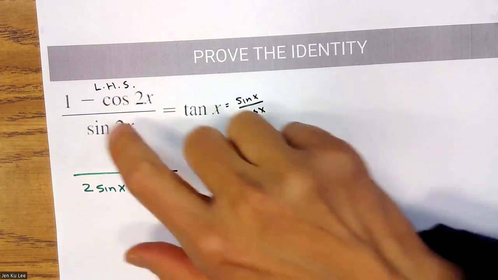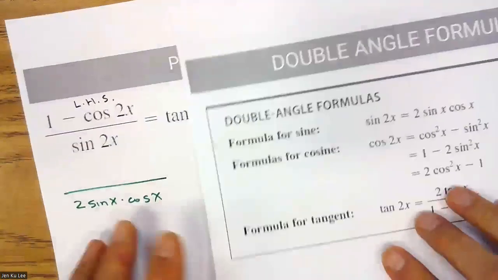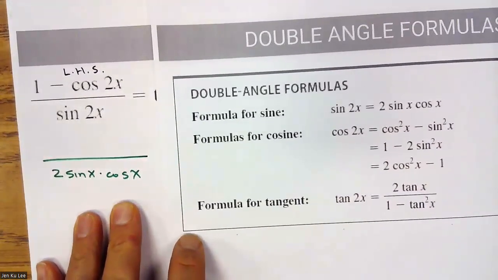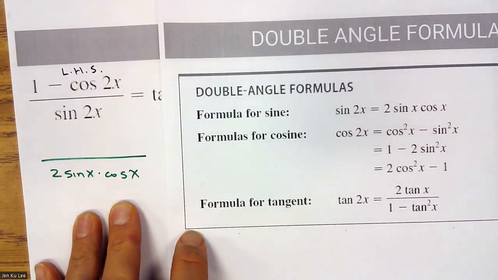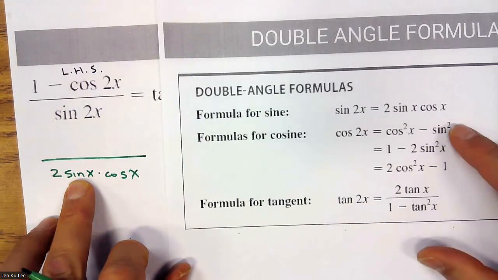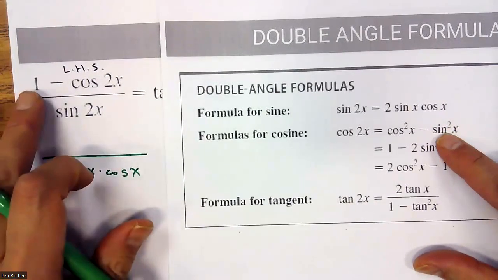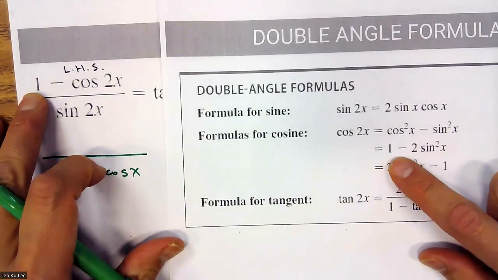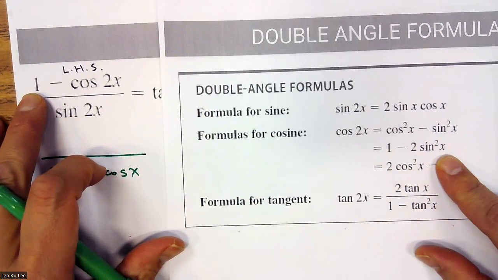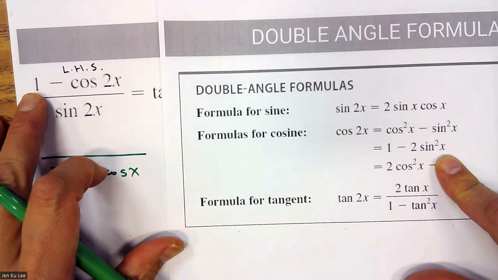So then I go back to 1 minus cosine, the double angle formula for cosine. I want to get rid of sine. So I have a 1. So I think this one right in the middle would be the best, the most efficient, right?